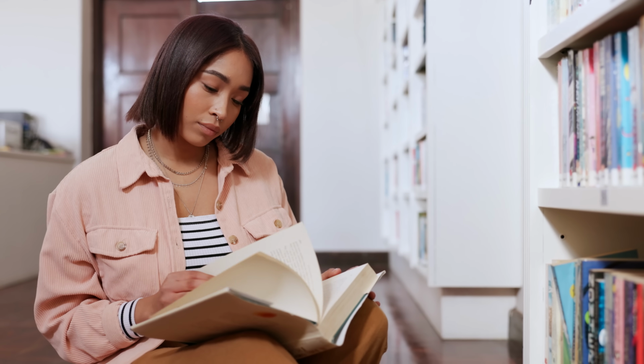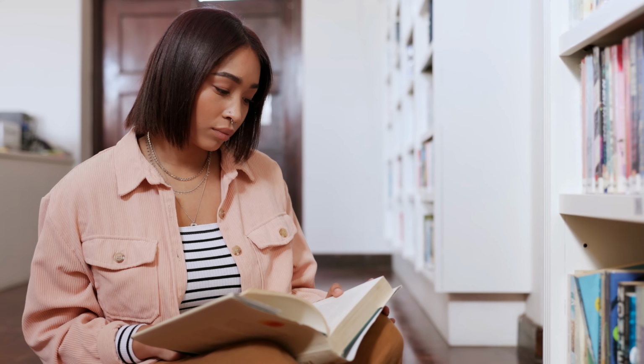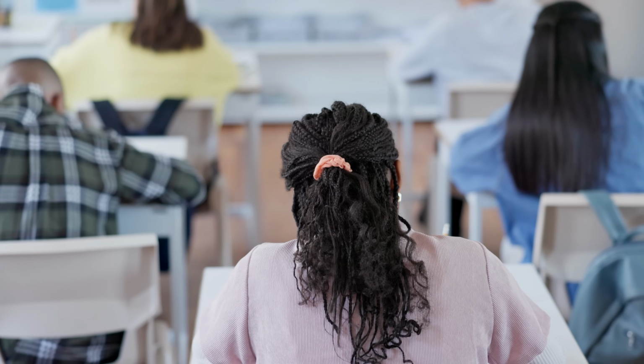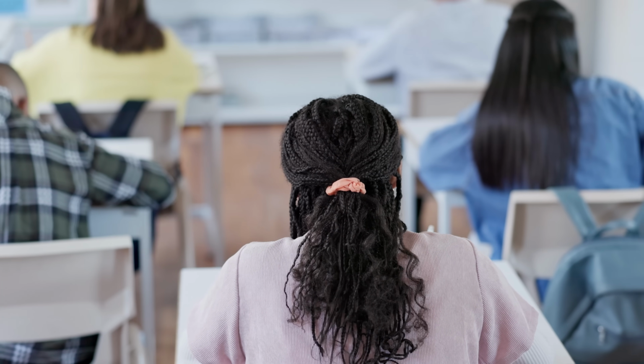IELTS is an exam and there's a way to go about it to get the required mark or even higher than the required mark. And they have mastered how you can learn to pass your IELTS. There are some people that are very eloquent, but because of exam pressure, tension, and because they don't understand how the IELTS exam is framed, they find themselves wanting.